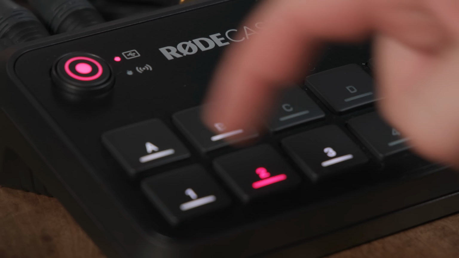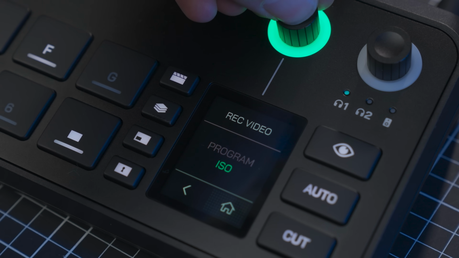Now, we won't be live streaming this podcast, but we will be recording it and all of the ISOs going into the unit. In fact, later on in this video, I'm going to show you exactly what that looks like when we bring it into editing software.